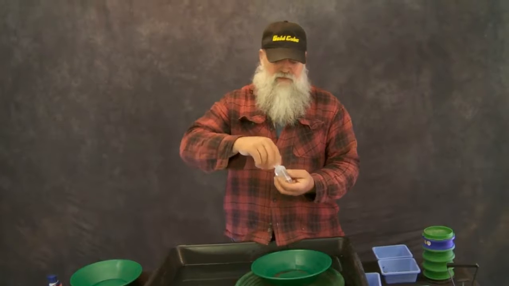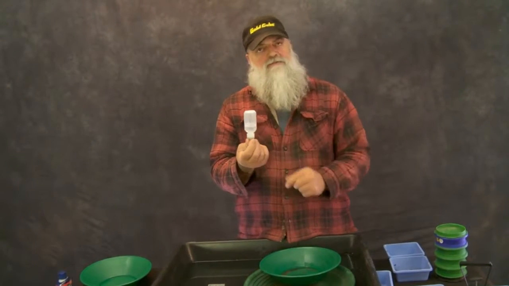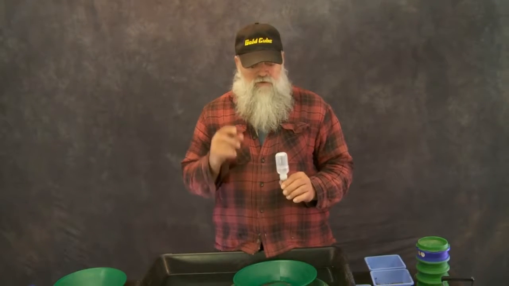Gold sticks to surface tension. Inside this bottle, that water level in there could have surface tension. If the gold is floating on that surface tension and you give this thing a squirt, you could run your gold down the drain. And that's not what we want to do. We want to keep this gold. We will never want to do catch and release with the gold that you found.